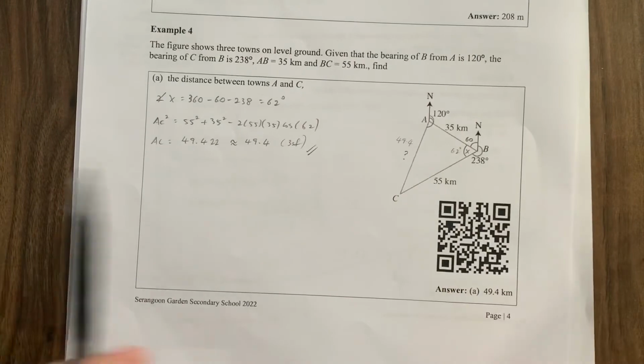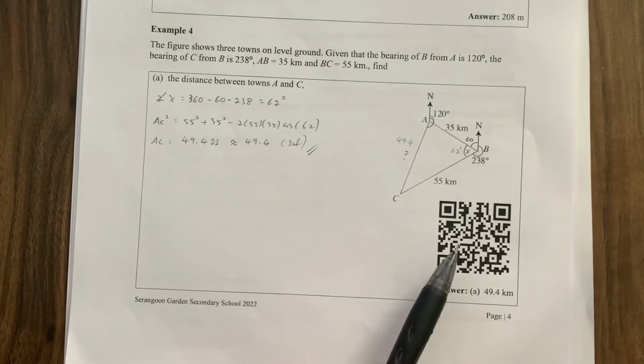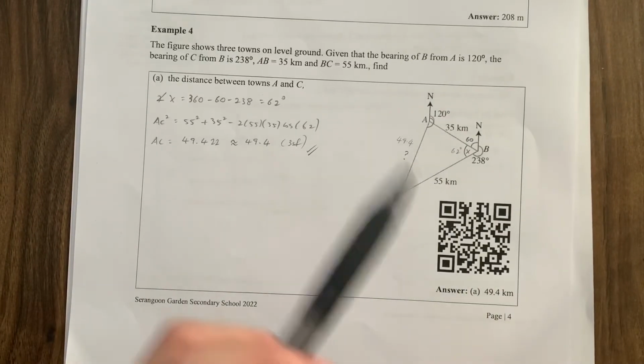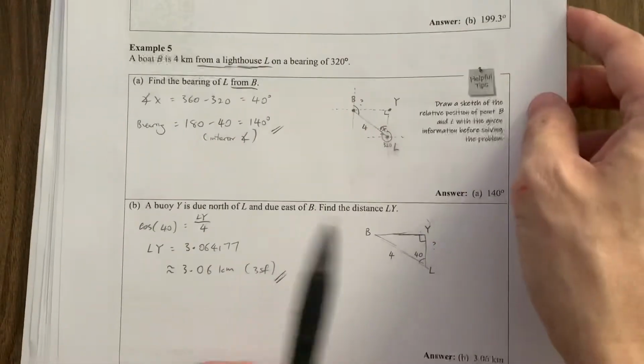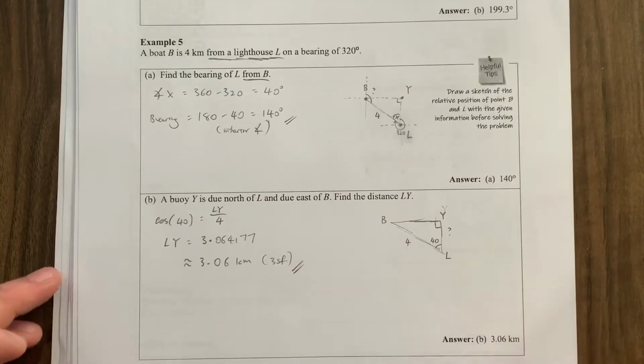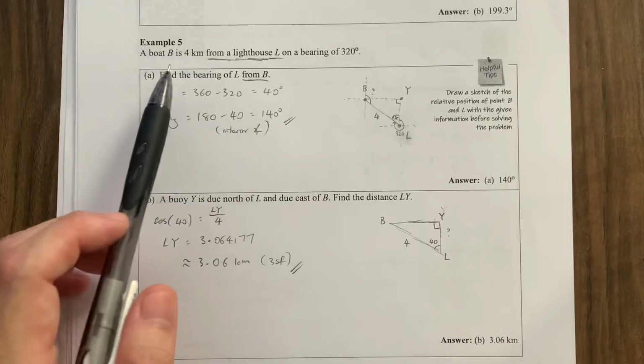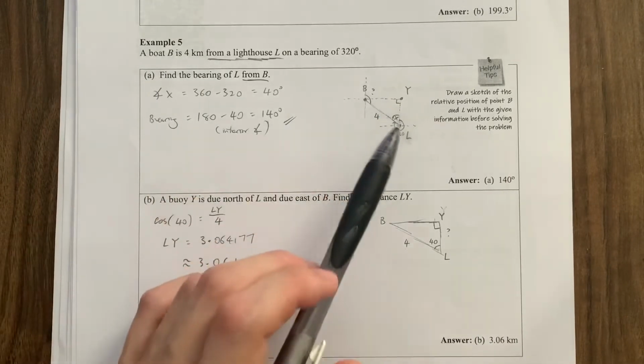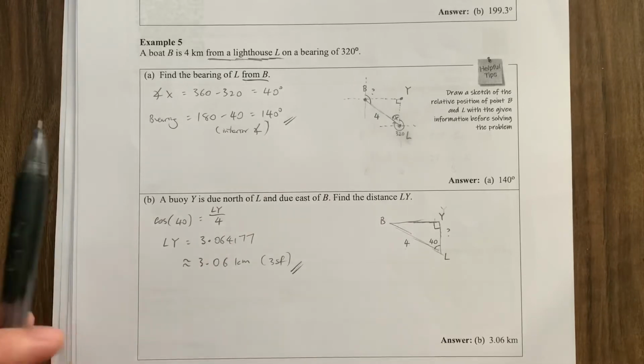Okay, so this is another example, but this one has the QR code, so we can give it a try first. If you can't do it, you can scan. So this is example 5. You can see that the diagram is not drawn, so this is a bit more difficult because you have to draw your own diagram.